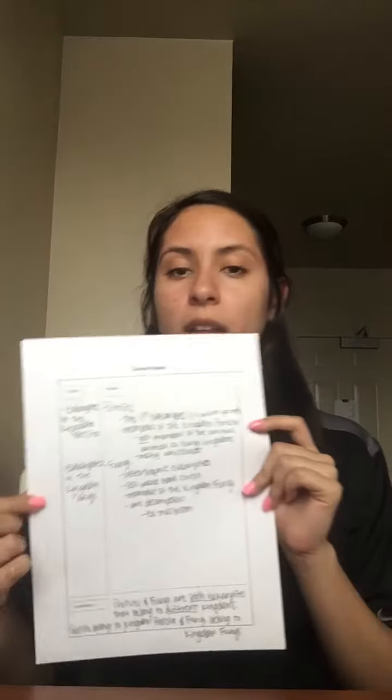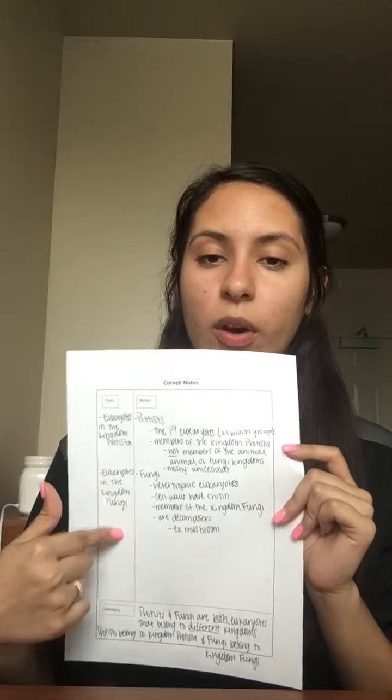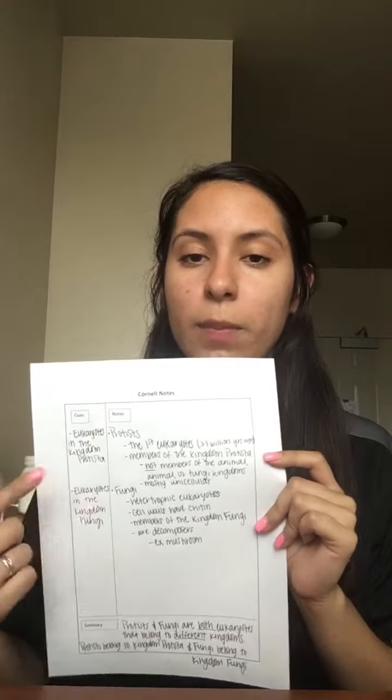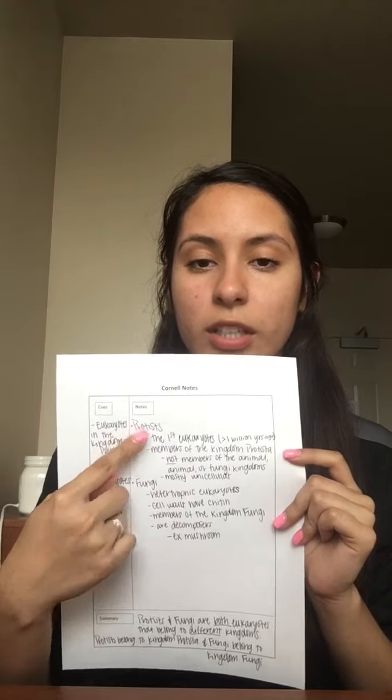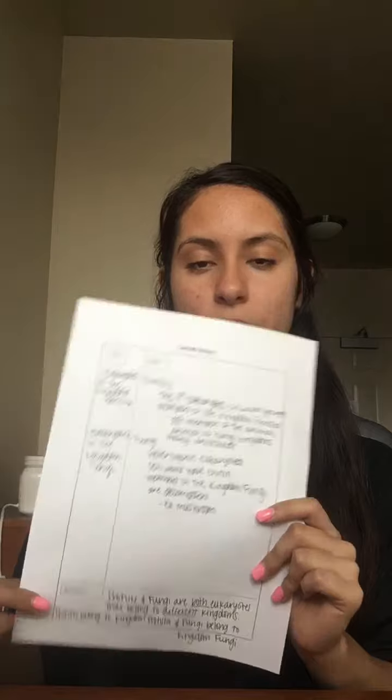So the first step to the Cornell notes is to divide your paper into 3 different sections, like I have done here. This section is going to be the cues column, kind of like a skinny little column on the left-hand side of your paper, and then the majority of your paper is going to be the note section, and then the bottom section down here is going to be the summary section. So that's the first step. You're going to divide your paper and make sure that you label those rows and columns.